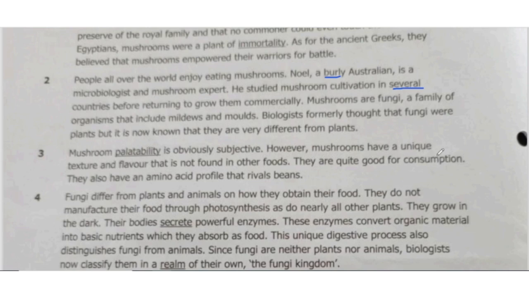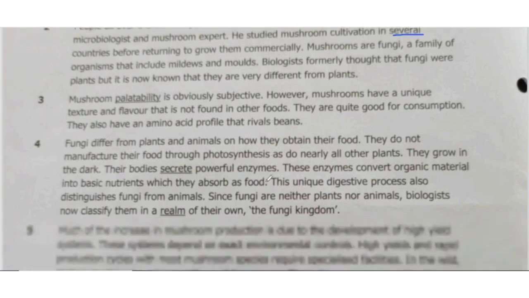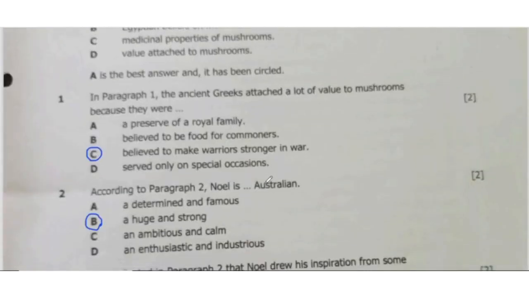However, mushrooms have a unique texture and flavor that is not found in other foods. They are unique food for consumption. They also have an amino acid profile that rivals beans. So we can go to the question now. We have gone through that.